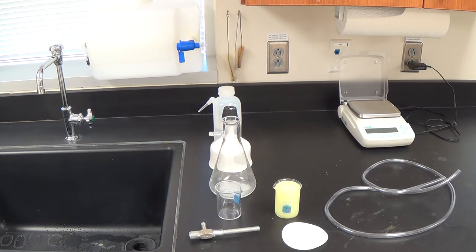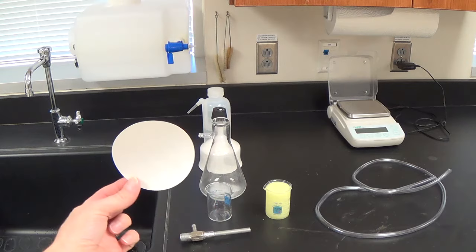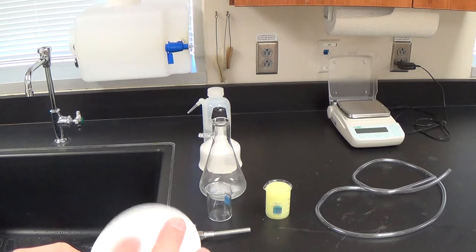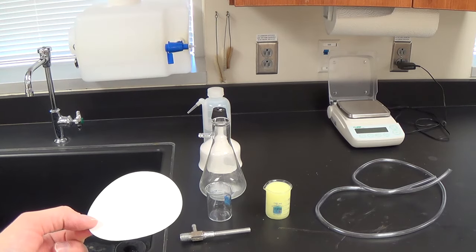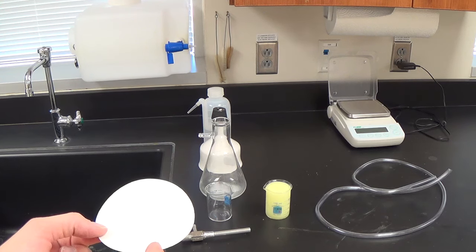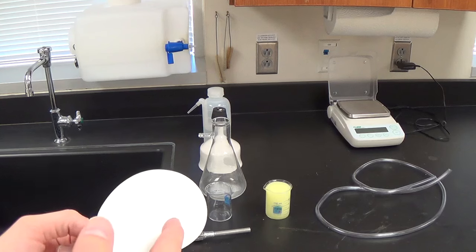To do gravimetric analysis, I need to know the mass of that precipitate. How can I get the precipitate out of there to find the mass of it? I hope you said filter it, because that would be correct. We have filter paper, yay! So I'm going to use the filter paper, I'm going to get solid on there, and I would mass it. Oh, wait a minute. If I put solid into my filter paper and I massed it, that would be the mass of the filter paper and the solid.